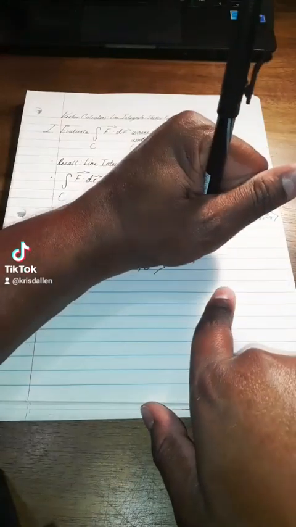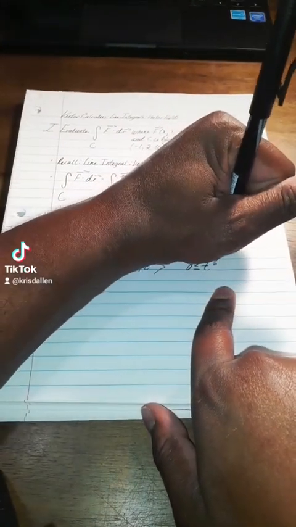And again, the range for t is from 0 to 1.